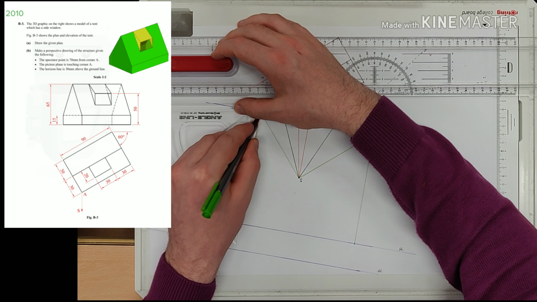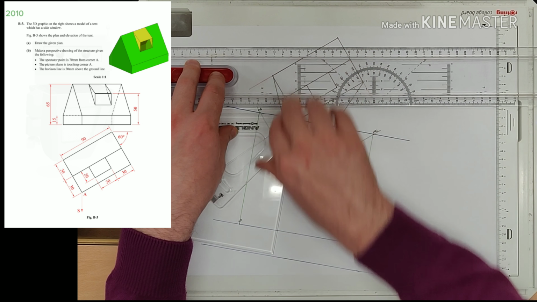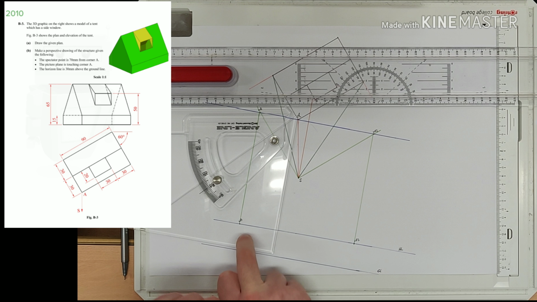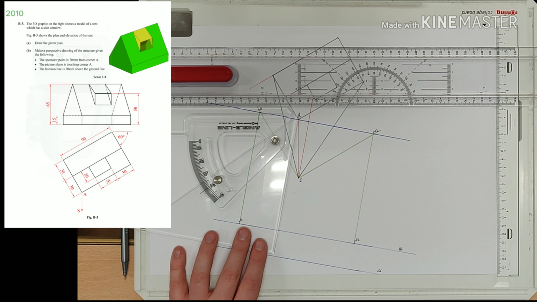Okay, so corner A touches the picture plane, therefore if I bring that line down parallel to these lines, of course, I can use any measurements from the front of the object on my drawing, and they'll have the same measurement.